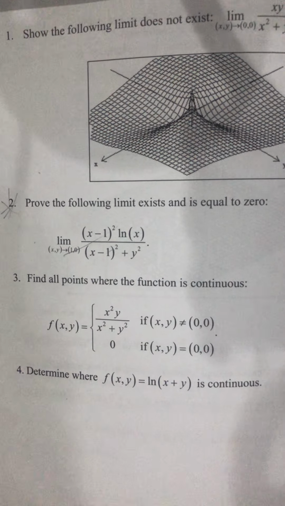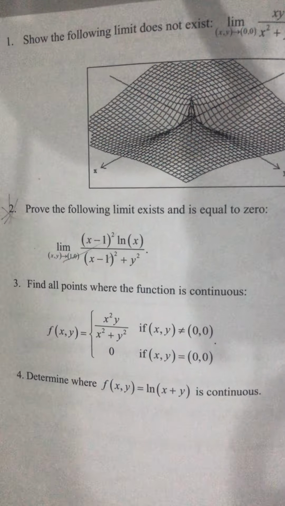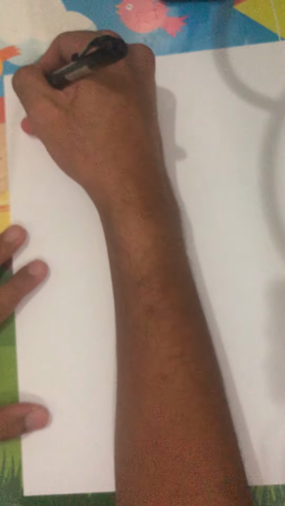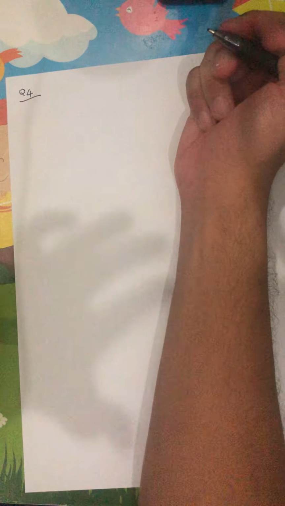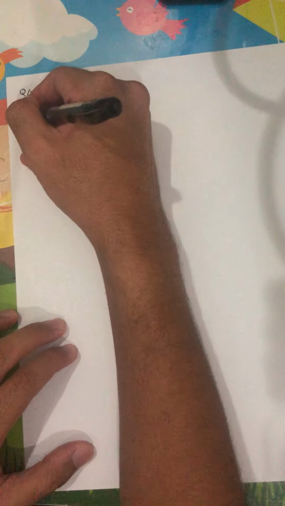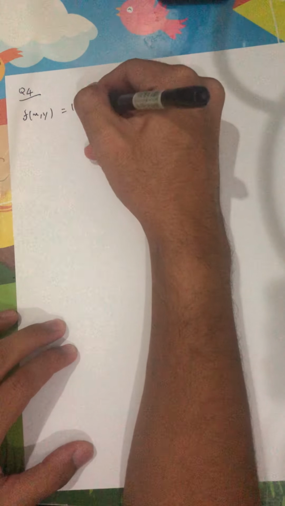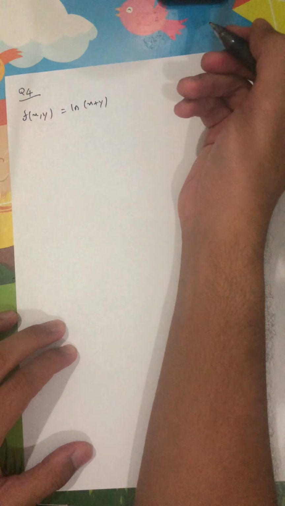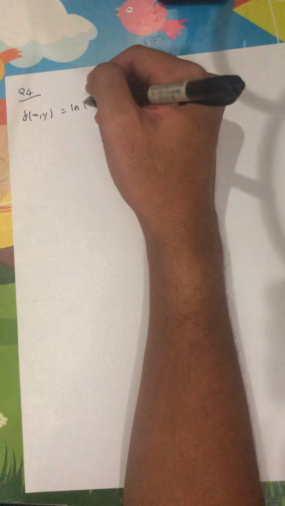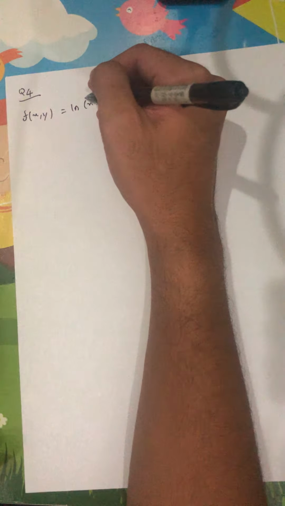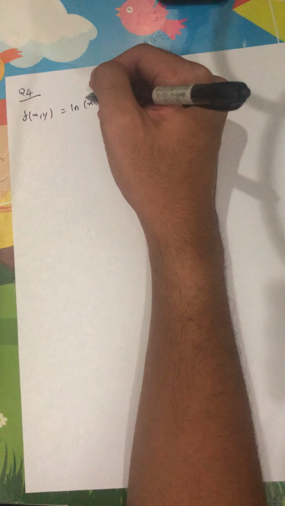Determine where f(x,y) equal to ln(x plus y) is continuous. This is pretty simple. So f(x,y) equal to ln(x plus y). For this to be continuous, let me check first if I'm not mistaken.